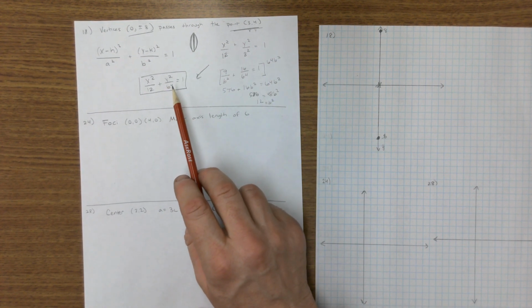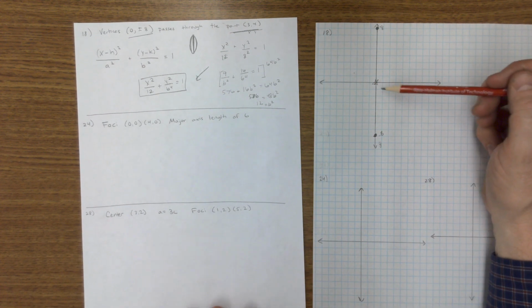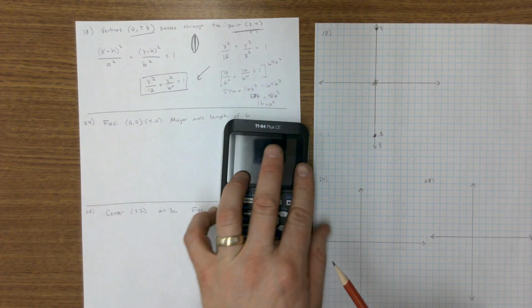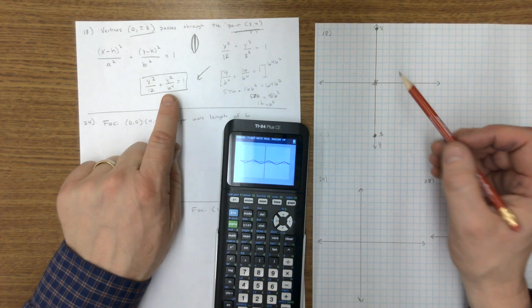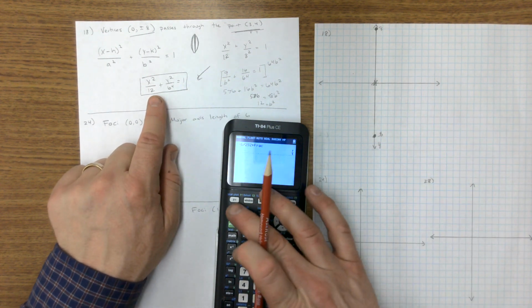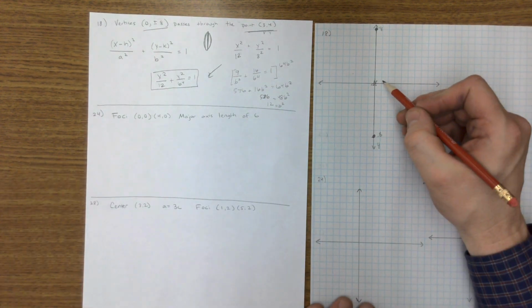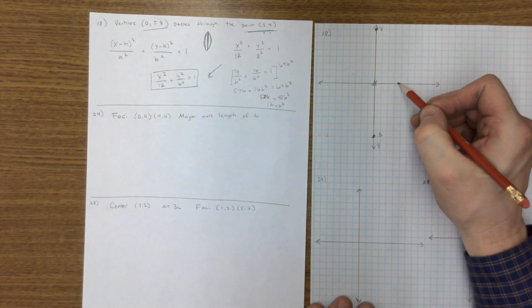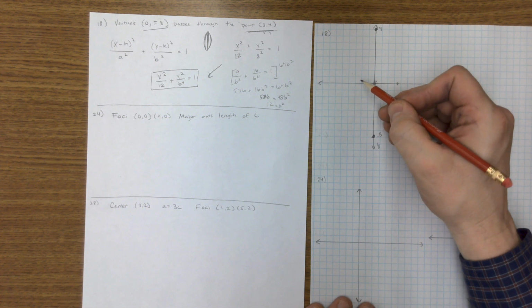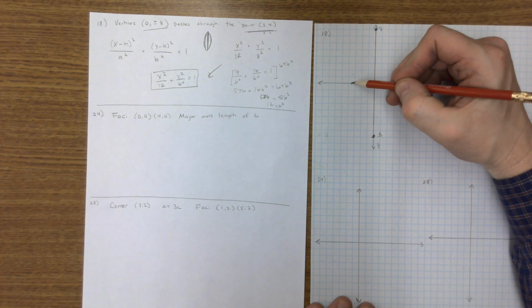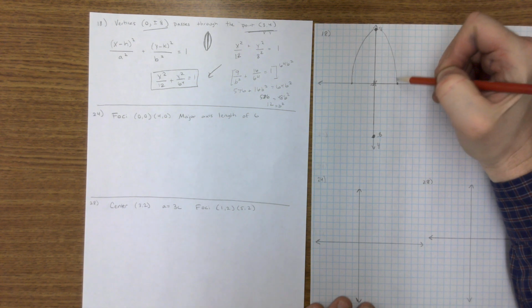And now I can graph this. Well, I already have this, but I don't know how far to go side to side. Well, the square root of 64 gives me the 8. So now the square root of 12 gives me 3.4. So I'm going to go 1, 2, 3, and then 0.4, and 1, 2, 3, and then 0.4. And this makes my ellipse here.